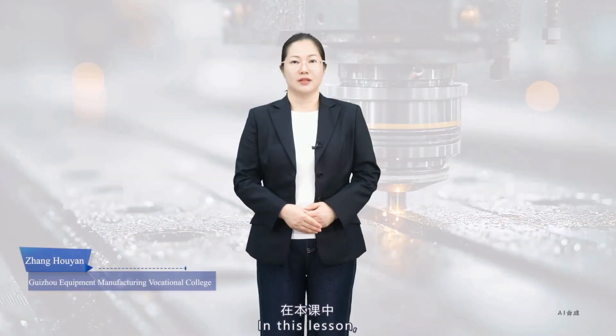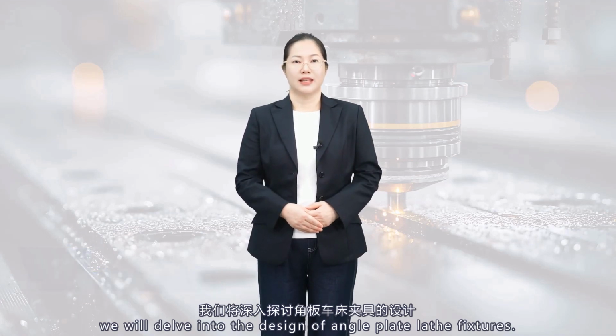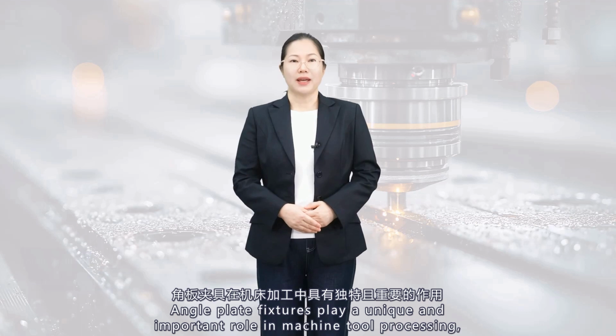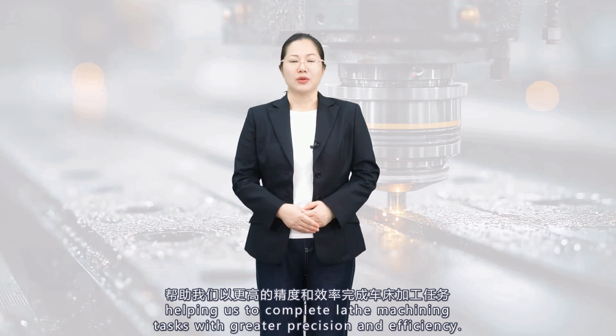In this lesson, we will delve into the design of angle plate lathe fixtures. Angle plate fixtures play a unique and important role in machine tool processing, helping us to complete lathe machining tasks with greater precision and efficiency.